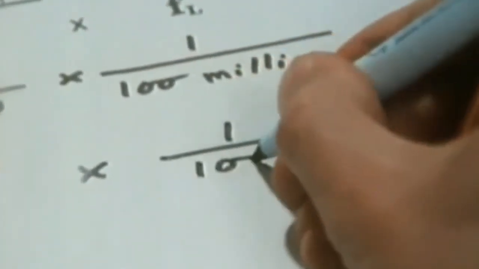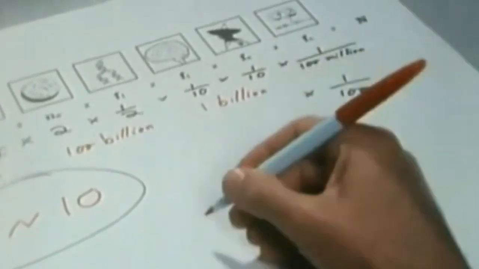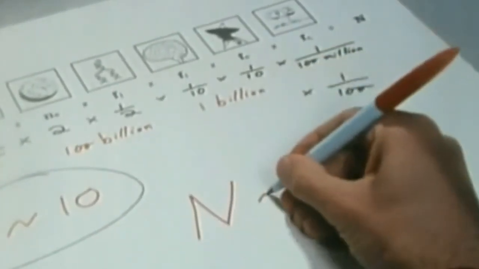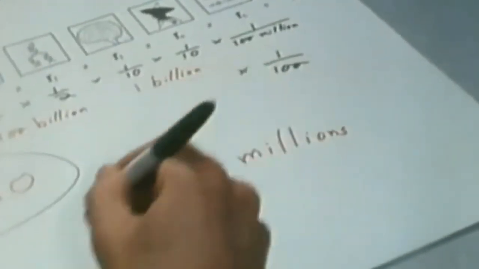If only 1% of civilizations can survive technological adolescence, then F sub big L would be not 100 millionth, but only 100th. And then the number of civilizations would be 1 billion times 100th. The number of civilizations in the galaxy then would be measured in the millions. Millions of technical civilizations.